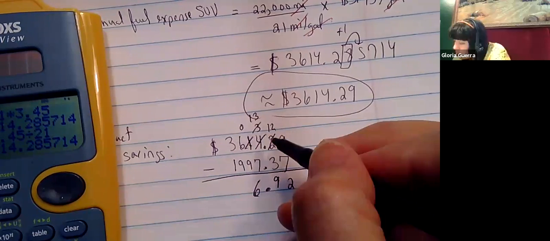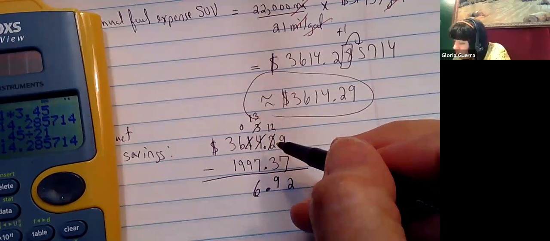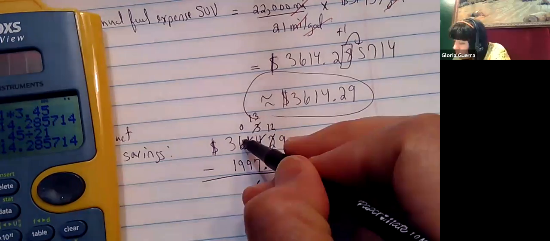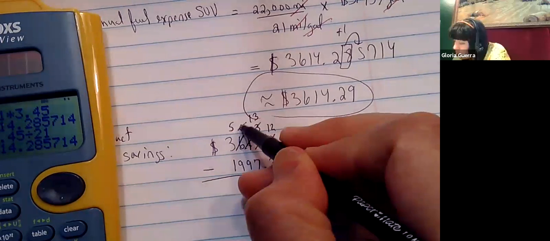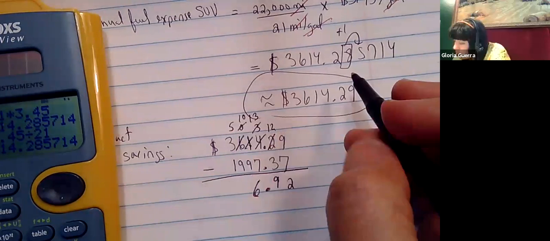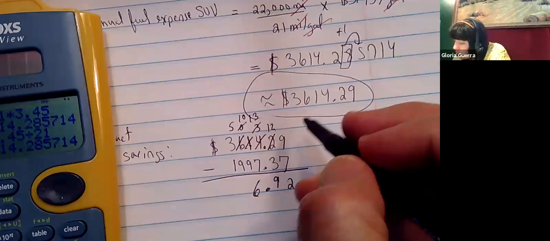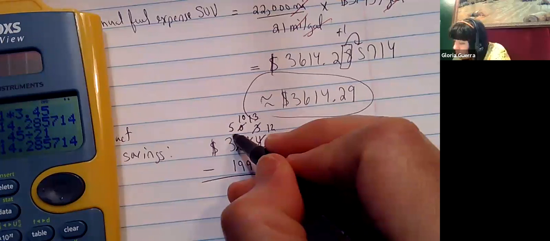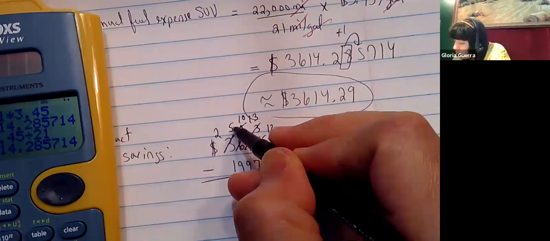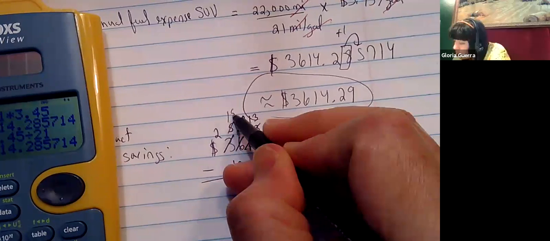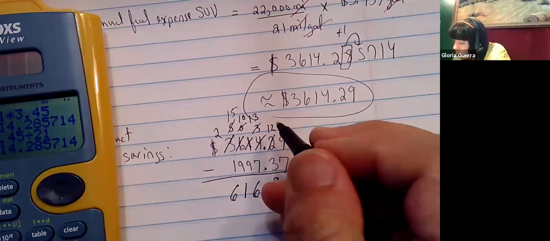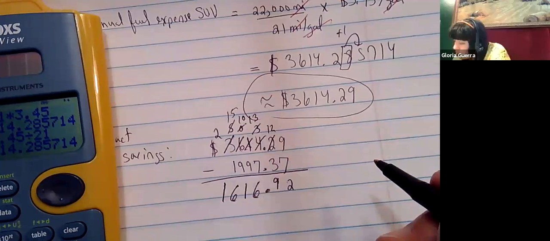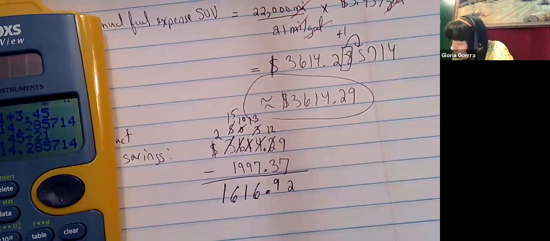And so you can't do 0 minus 9. So you'd have to borrow from the 6, make the 6 a 5. This 0 becomes a 10. So now you've got 10 minus 9, which is 1. And now you can't do 5 minus 9. So you borrow from the 3, make that a 2, and this 5 becomes a 15. So 15 minus 9 is 6, and 2 minus 1 is 1. Okay. And so we have this amount here, and you can just double check.